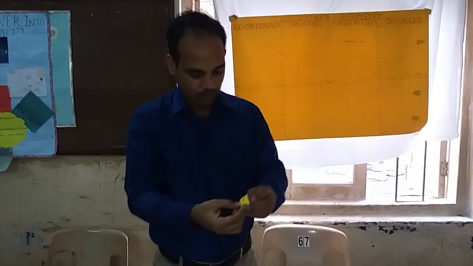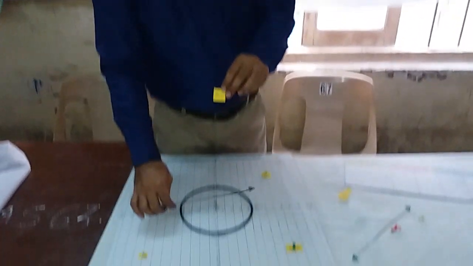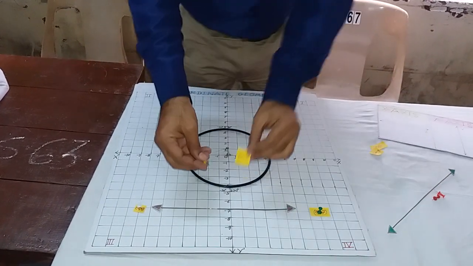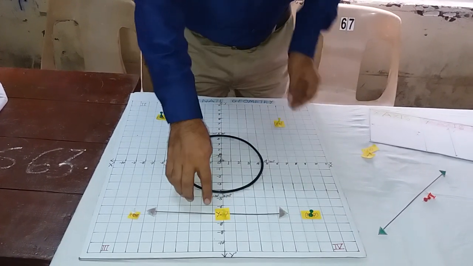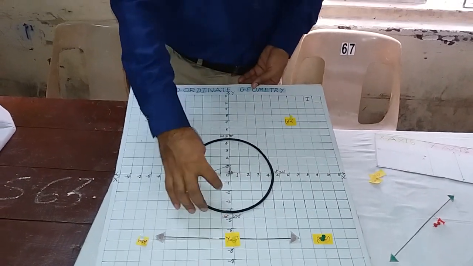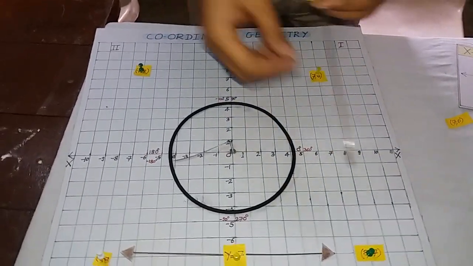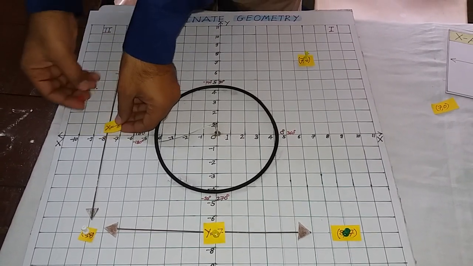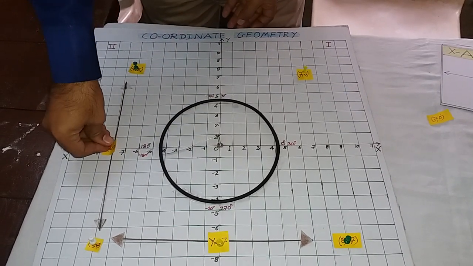Now we will explain the equation of a line, for example, y equal to minus 7. That line intersects the y-axis below the origin at 7. So this is y equal to minus 7, the equation of the line 7 units below the origin. In the same way we can explain the equation of the line x equal to minus 8, on the left of the origin. So this is the equation of the line.